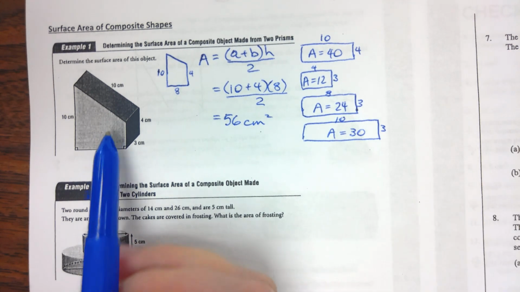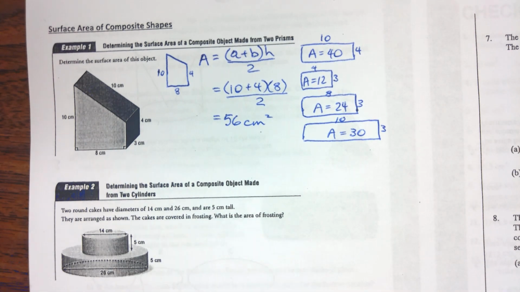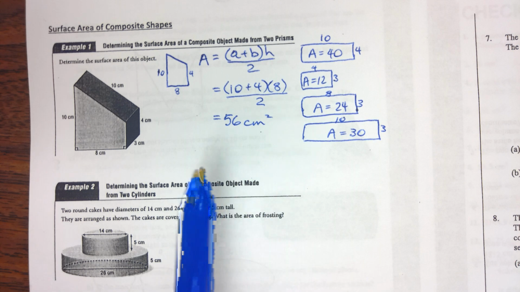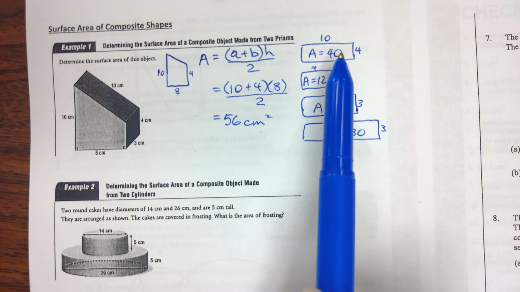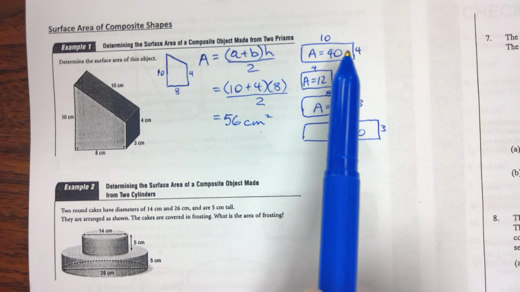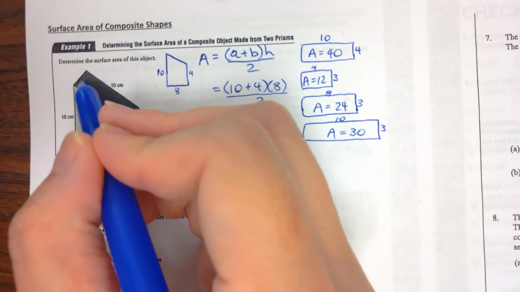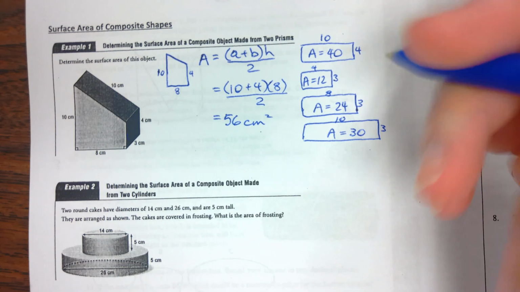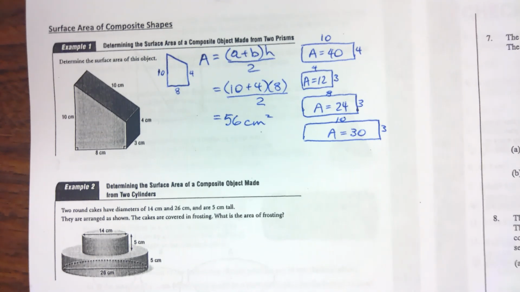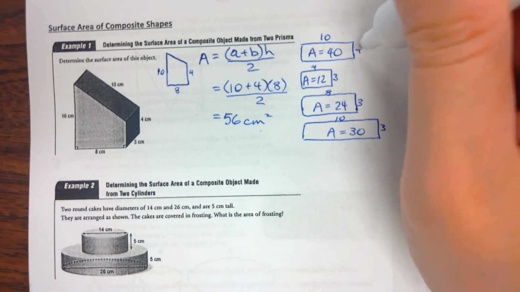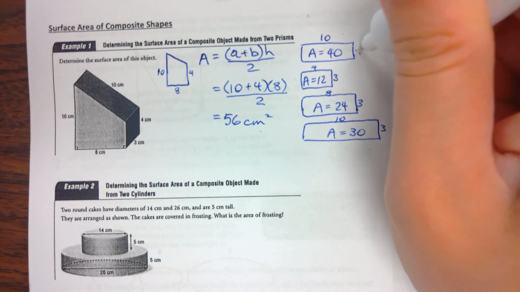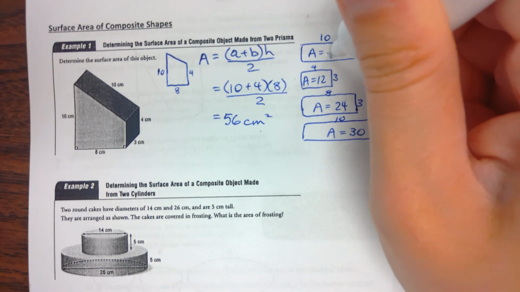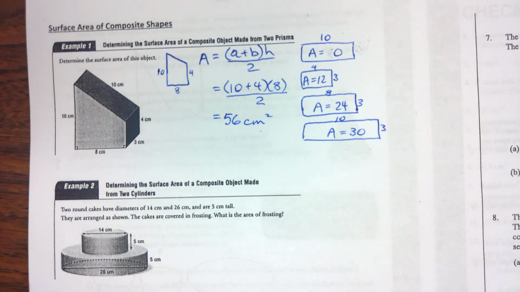Okay. How many sides are in this figure? Did I make a mistake? Which one? Oh, yes. Yeah, the top rectangle should be a 10 and 3. Thank you. And by 3. So that should have been 30. Thank you, Dallas.